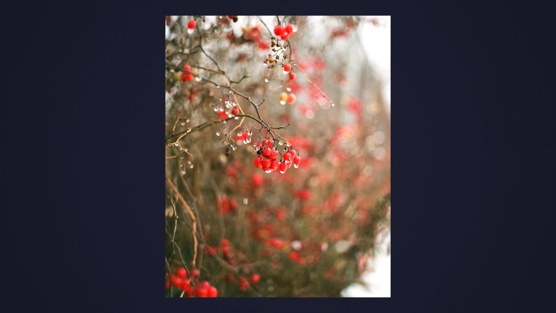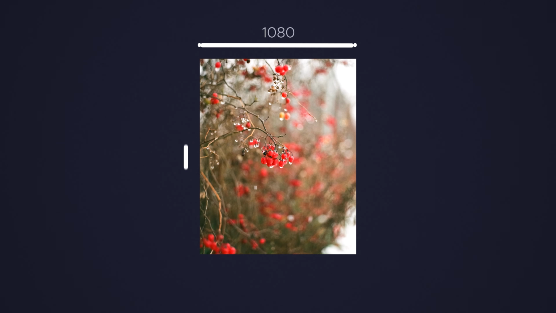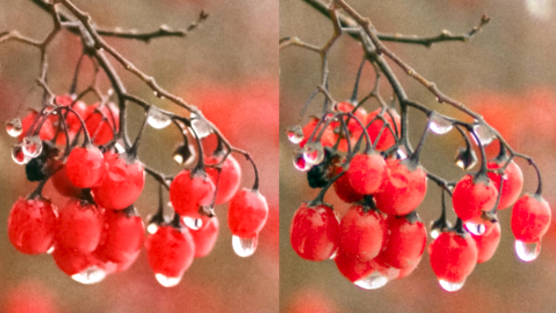Now, when both are compressed into an Instagram format, so 1080 by 1350, the grain patterns will look similar, which is probably why I was able to trick so many people into thinking that my digital photos were film.